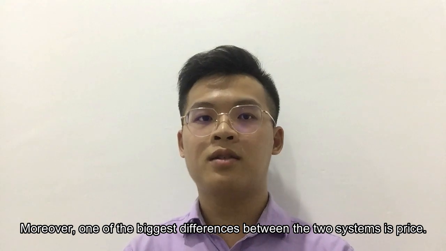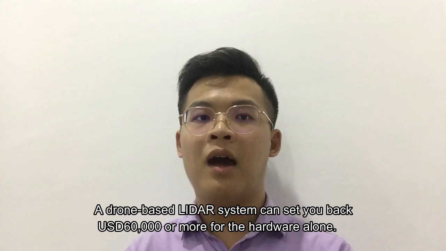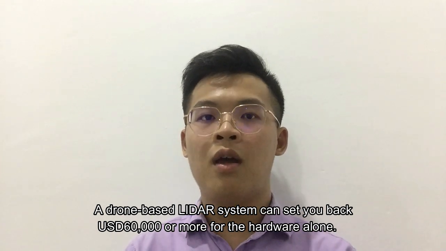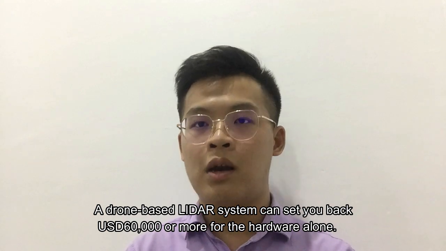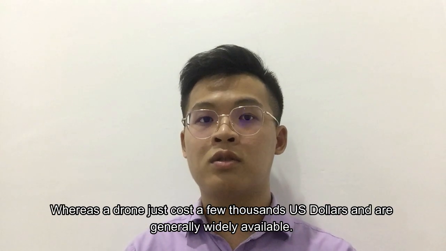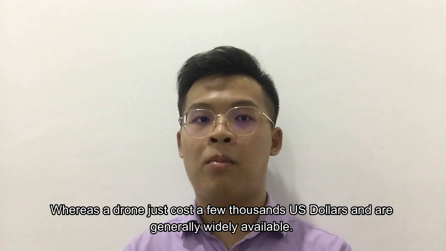Moreover, one of the biggest differences between the two systems is price. A drone-based LiDAR system can set you back $16,000 US or more for the hardware alone, whereas a photogrammetry drone just costs a few thousand US dollars and is generally widely available.